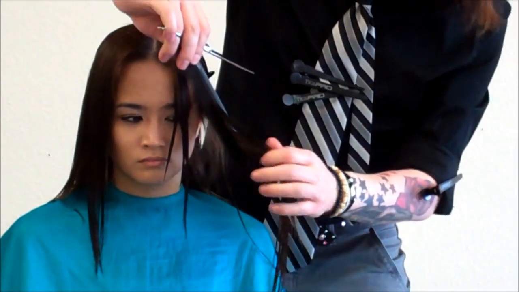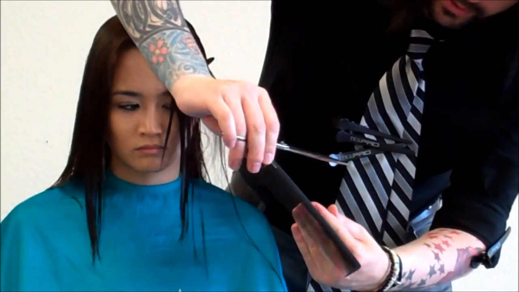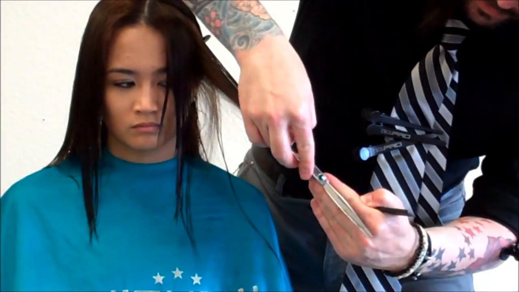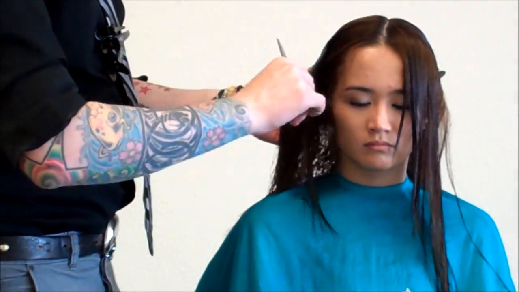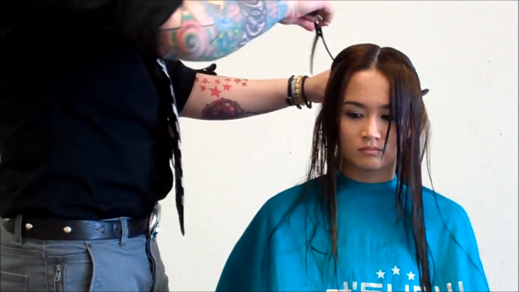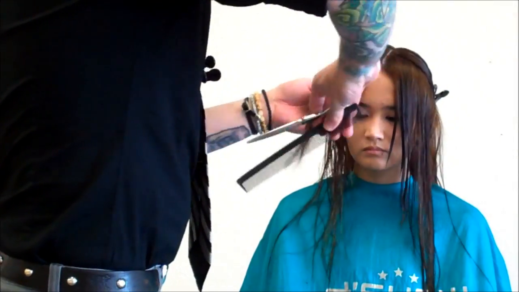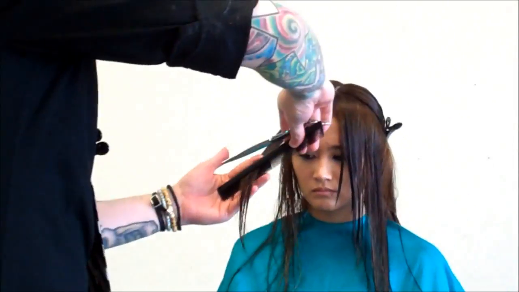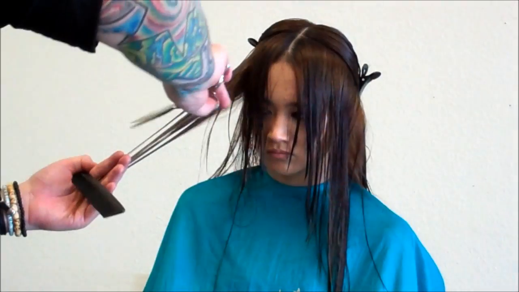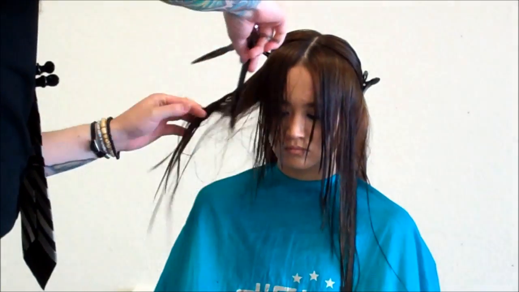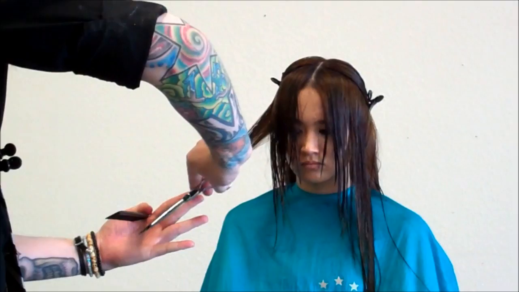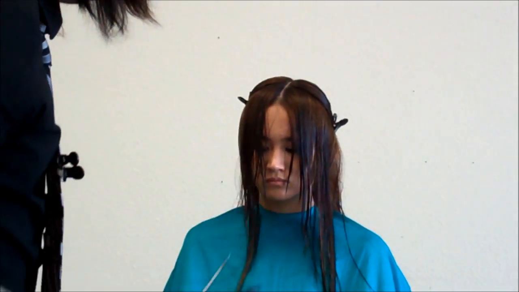I'm just directing this hair forward at a graduated angle. So here we've got our finished result.